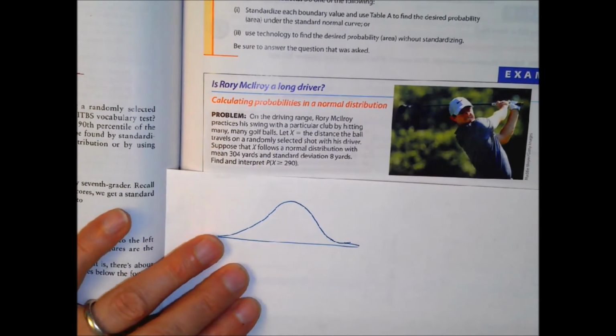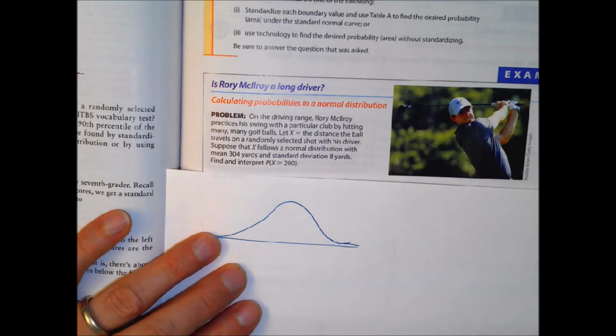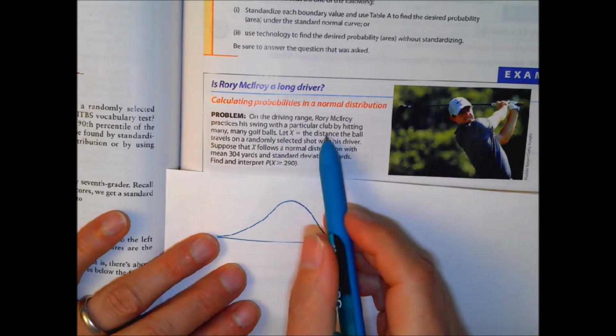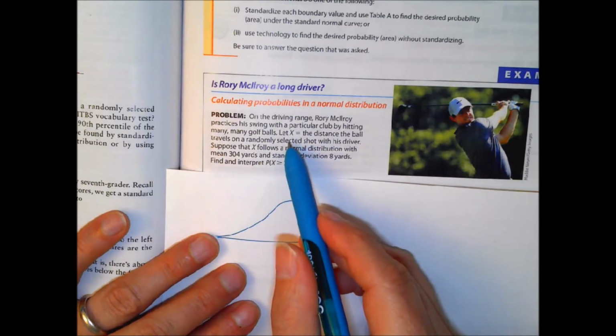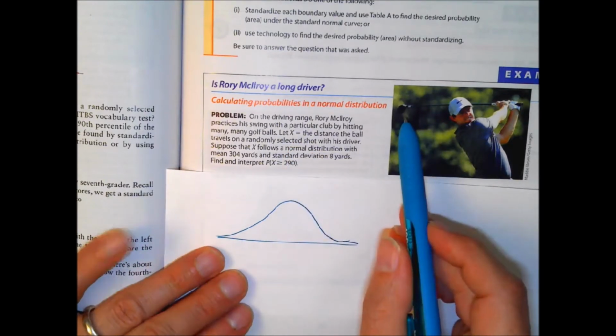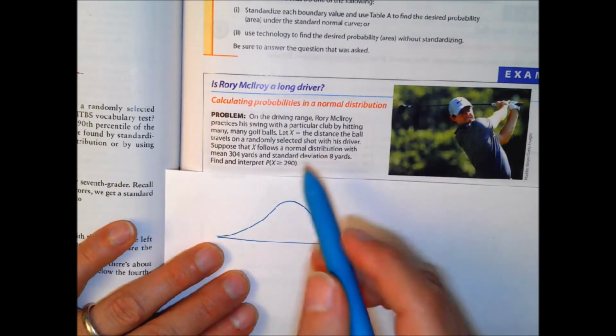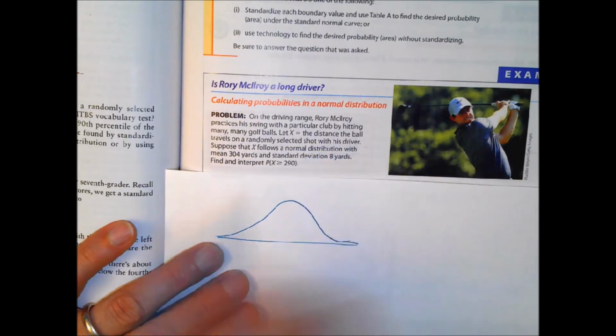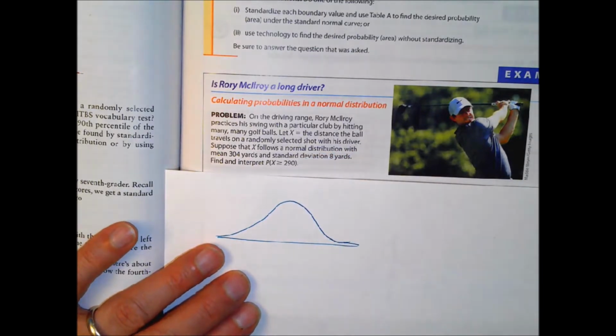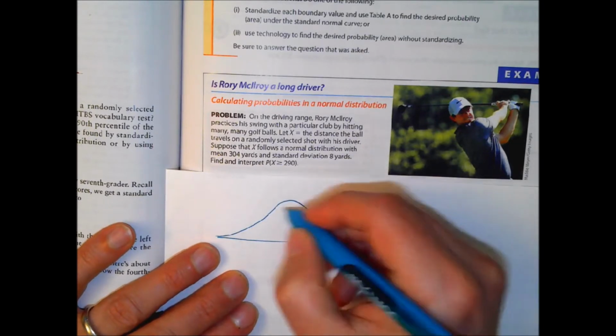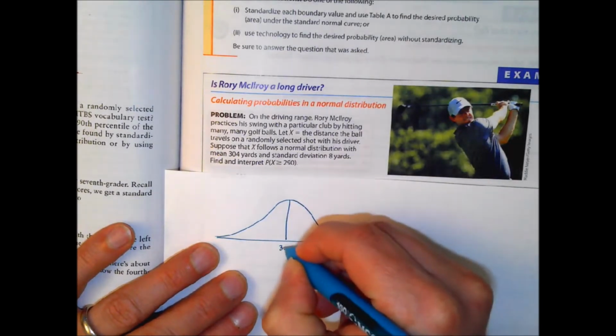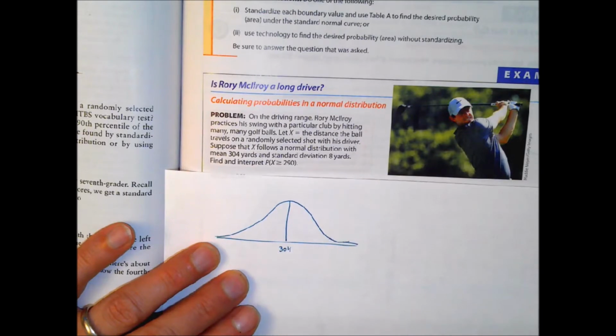I'm not familiar with golfers, but anyway, he's a good golfer. He practices his swing with a particular club by hitting many golf balls. So with one certain club, he's got to know how far it's going to go. X is the distance the ball travels on randomly selected shots with his driver. Suppose it follows a normal distribution with a mean of 304 and a standard deviation of 8.